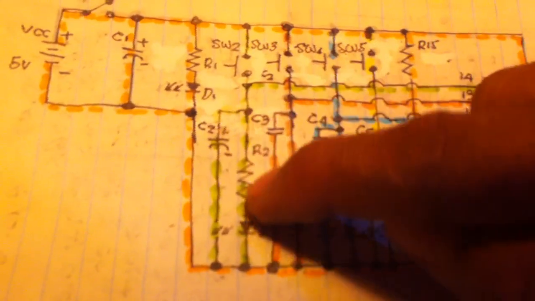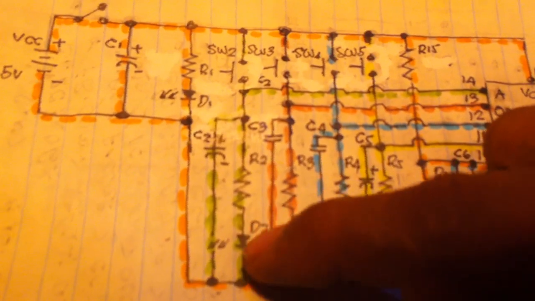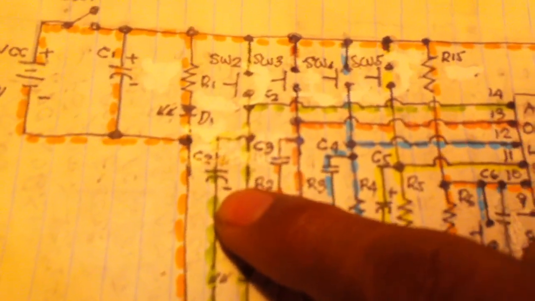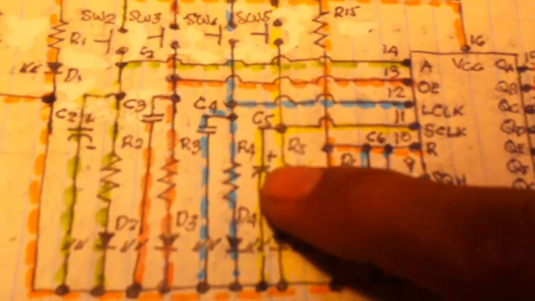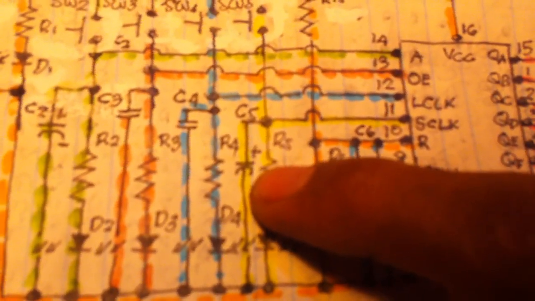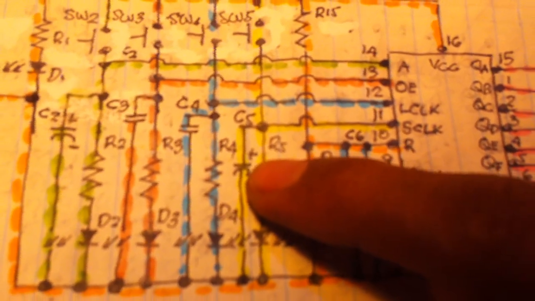Once you press the data button, current flows to the ground, the input LED turns on, and of course it debounces the switch. This is an electrolytic capacitor, and I also put an electrolytic capacitor on the clock. Value of 1 microfarad, 16 volts.